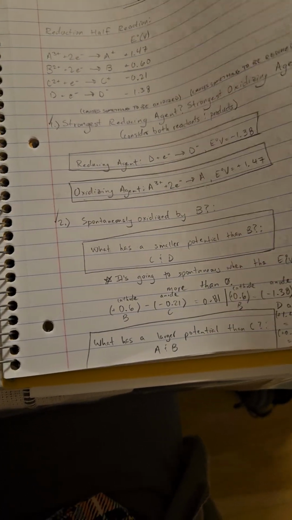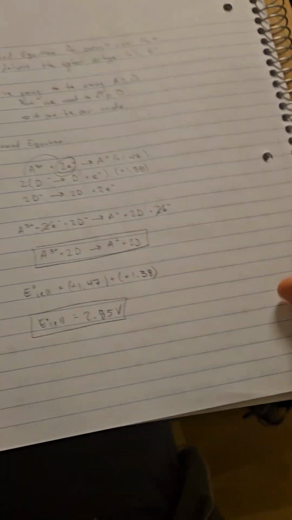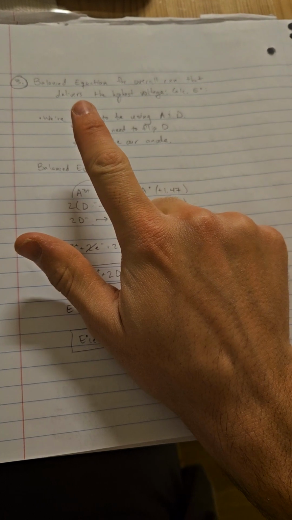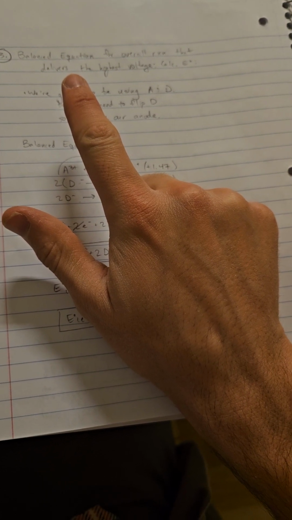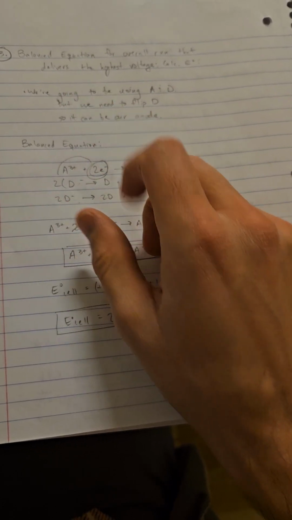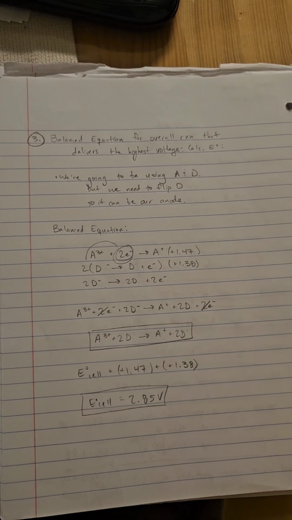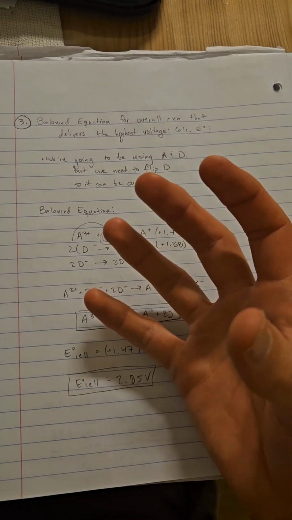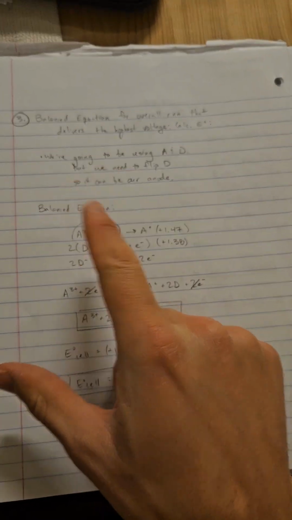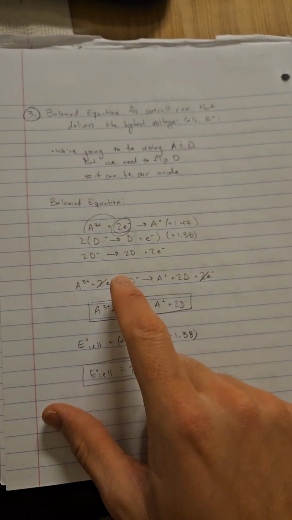Okay, now the last part. We're asked to write the balanced equation for the overall reaction that delivers the highest voltage, and then to calculate the cell potential for that reaction. Now it's a little bit more focused. So we're going to use A and D. Those have the largest number of values, but we need to flip D so that it can be our anode. A is our cathode, D is going to be our anode.